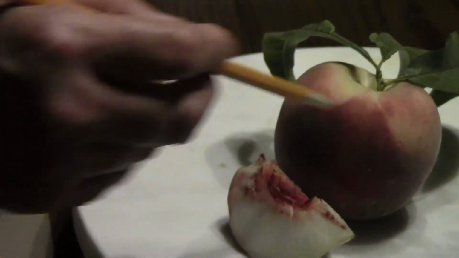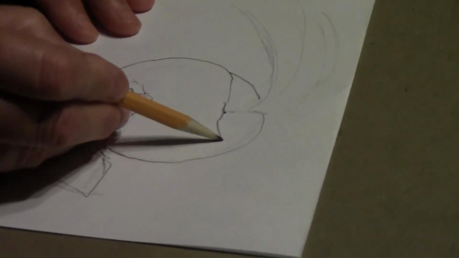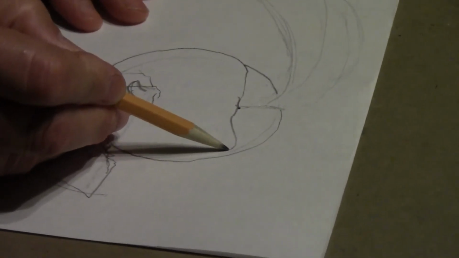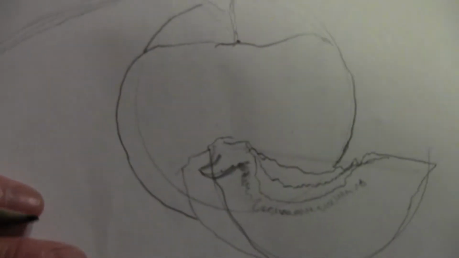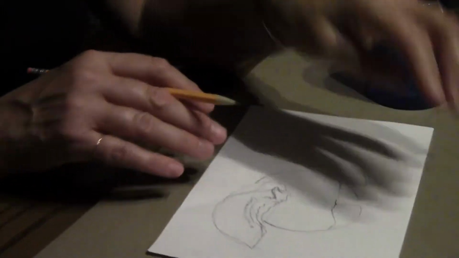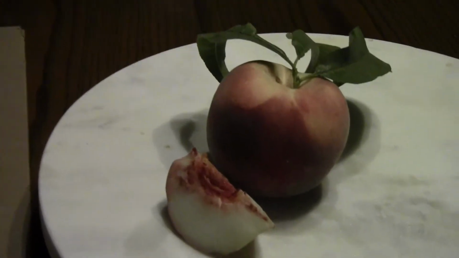All right, and now I'm going to go back to the center and put in a little bit of this dimple. Sometimes we call that a shoulder. Apples have it too. Okay, so now the next step is, before we go to the leaf, let's take a look at the color on the peach.